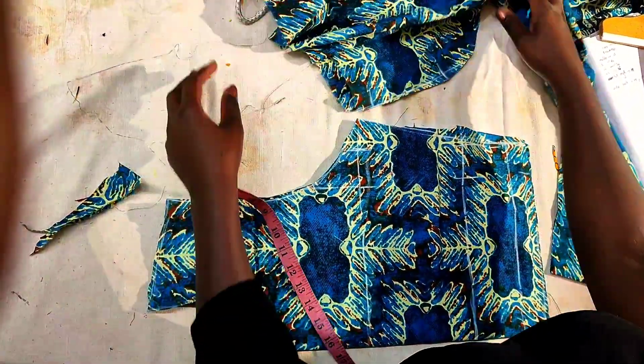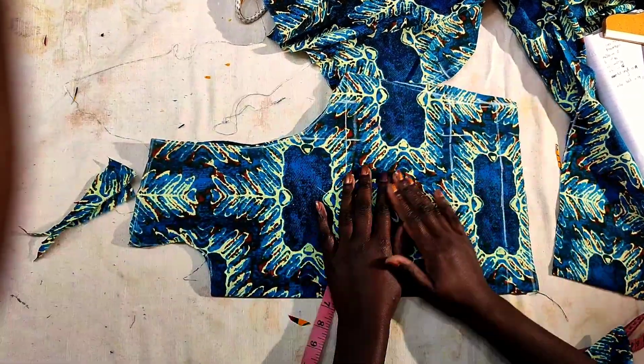So after finishing cutting out, that's what we have for our bodice.